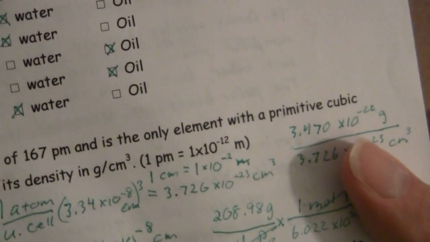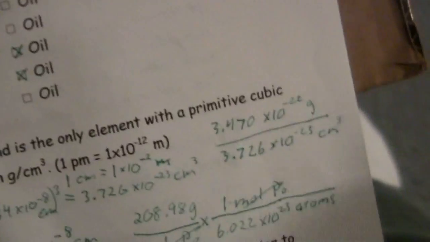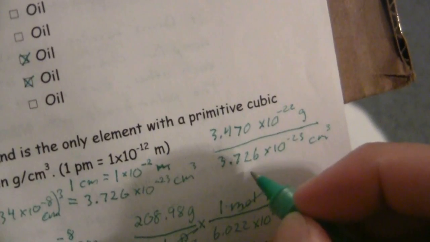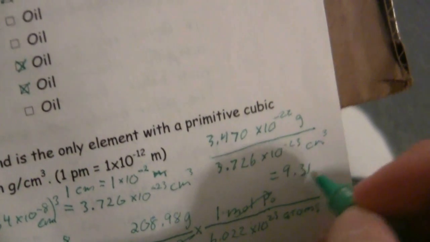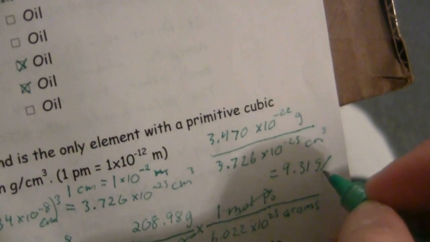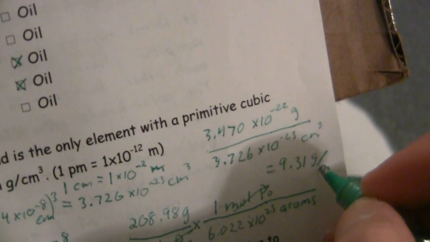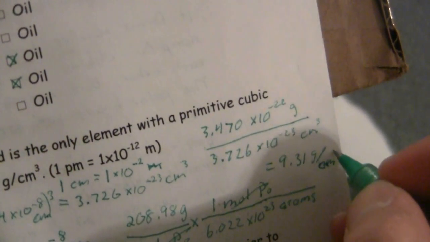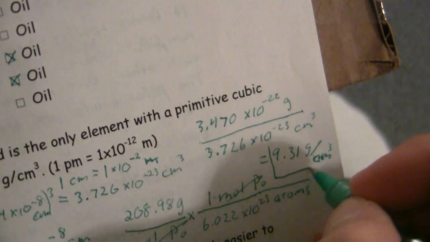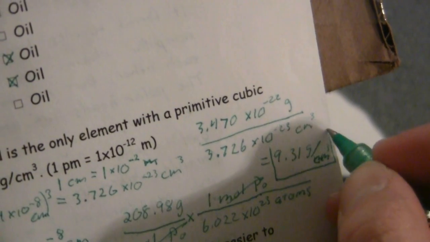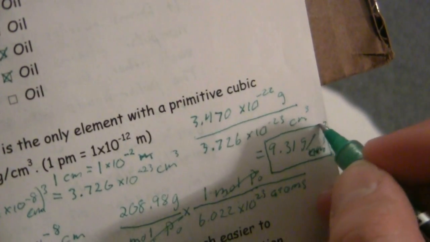Now is where I would round that to 9.31 grams per cubic centimeter, cm cubed. So that is my final answer. A little bit crowded for space, but that's how you work that.